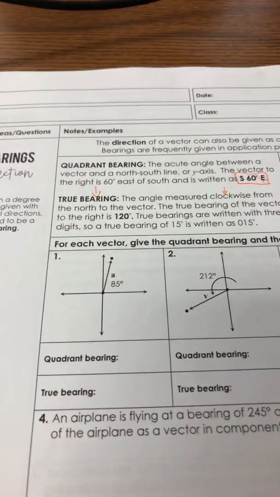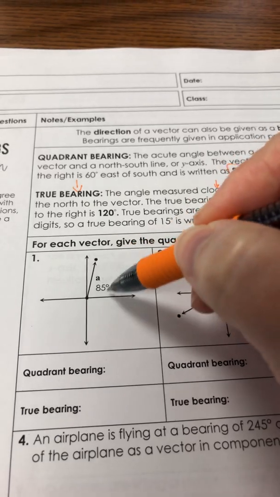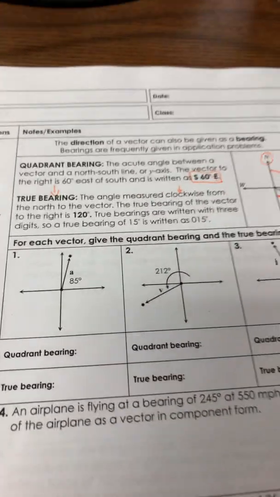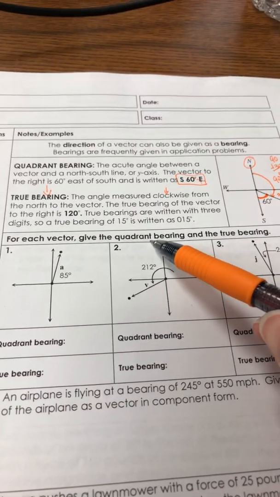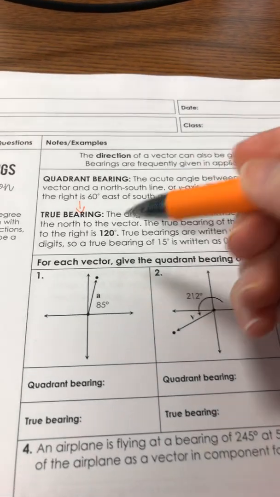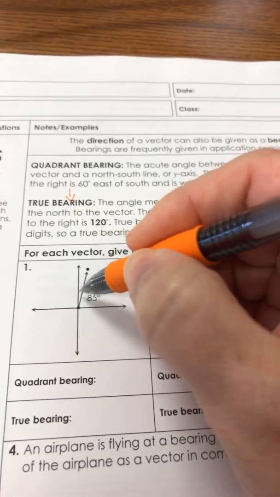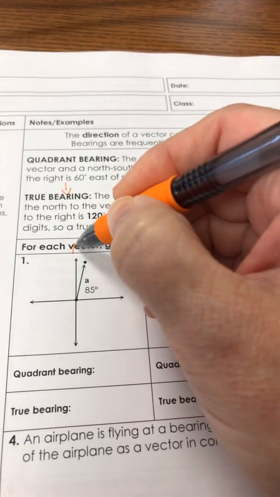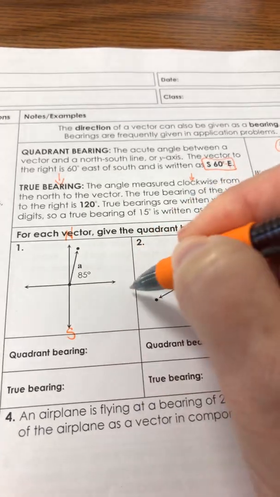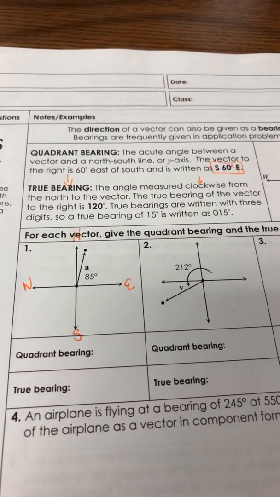Looking at number 1, we have our vector A, and it gives us 85 degrees right here. We're wanting to find the quadrant bearing, and we're wanting to find the true bearing. With the quadrant bearing, we know that it has to be the acute angle between the vector and the north-south line. If you want to write your directions down to help you out, that's perfectly okay.